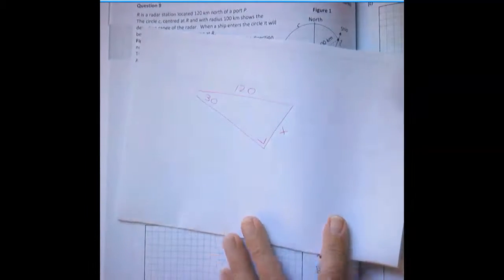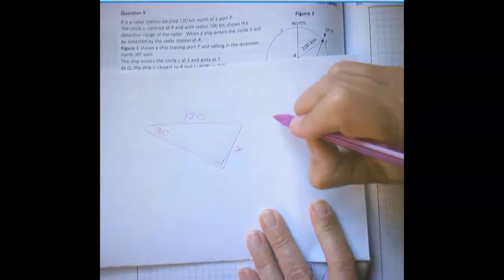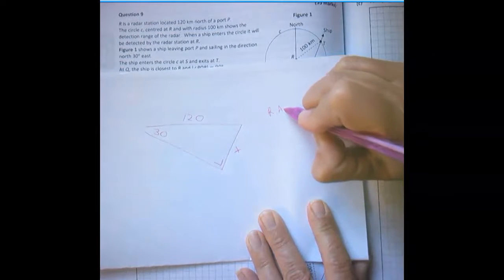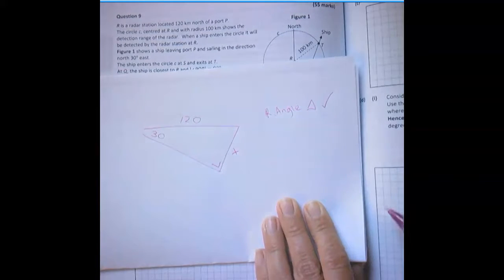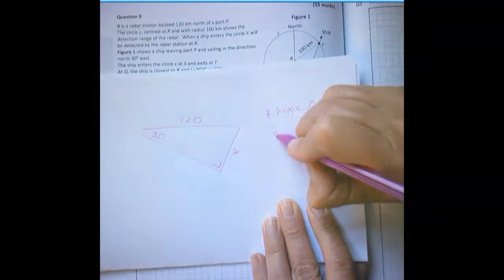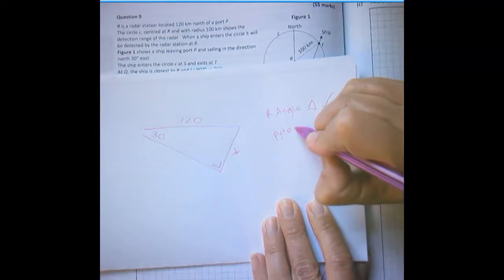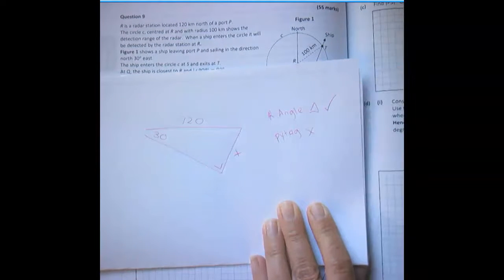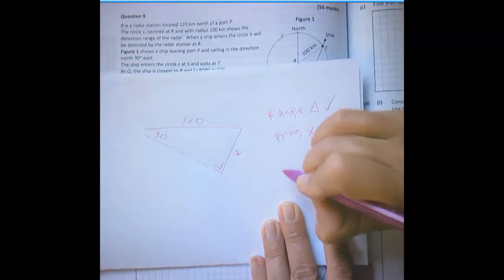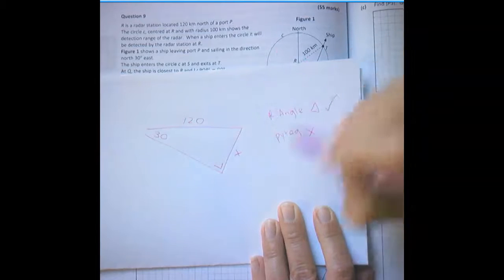You look at it and you've got a triangle. So in questions, you go, do I have a right angle triangle? And you go, yep, I do. Can I do Pythagoras? For Pythagoras, I need 3 sides. I don't have that, so I can't do Pythagoras. Can I do my sine, cos, and tan ratios?